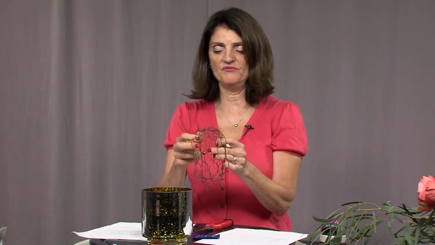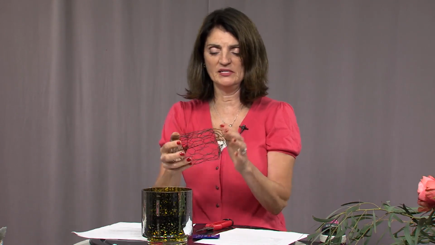In the past, we've used Floral Oasis, but it's not really that good for the environment. So I created my little egg. I will now stuff it in there without cutting myself. And I did that for you because I know my friends you might have cut yourselves.